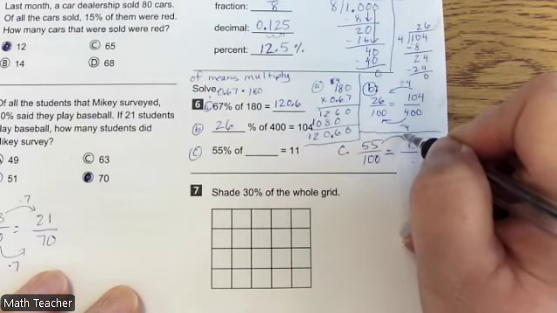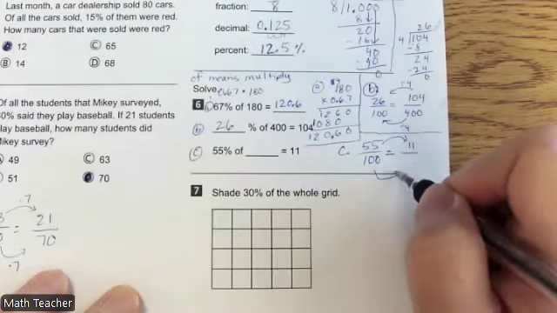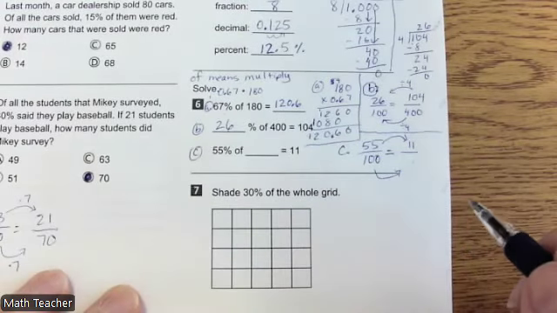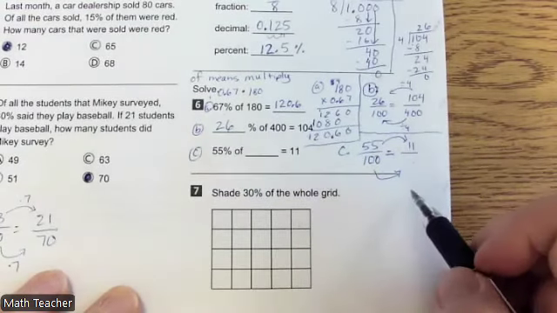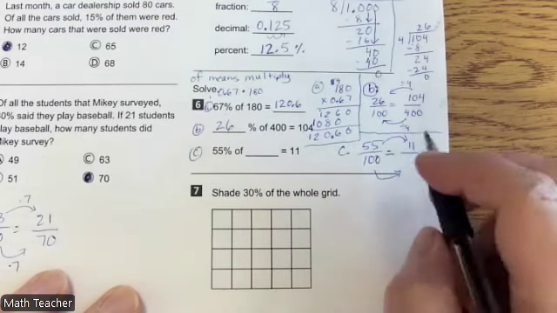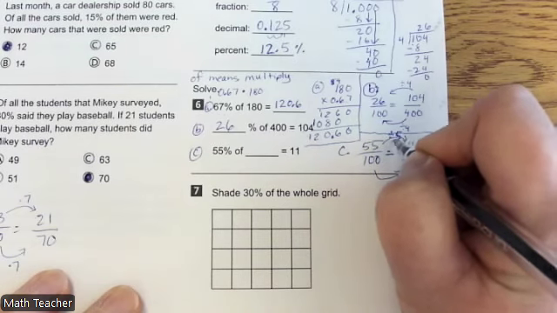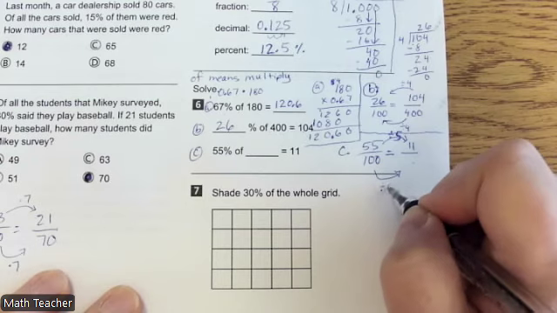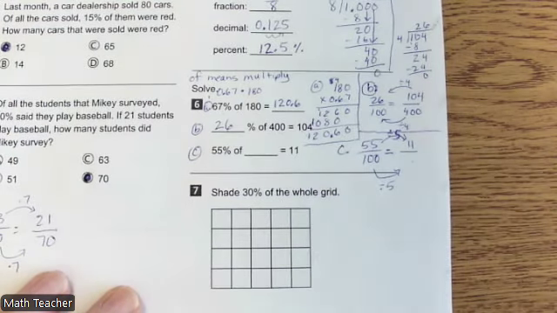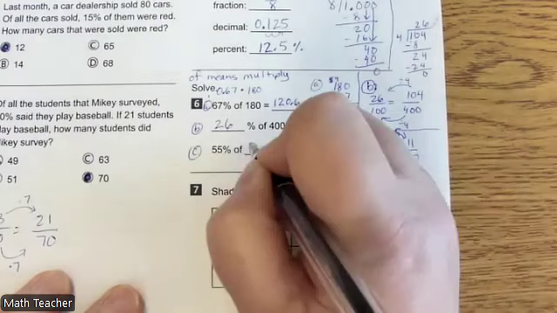So then we take a look to see, is there something that I can do to 55 to take me to 11? And then once I have that, I'll do the same thing to the denominator, because whatever you do to the numerator, you have to do to the denominator. So how do we get from 55 to 11? We needed to divide by 5. So whatever I did to my numerator, divide by 5, I need to do to my denominator, divide by 5. 100 divided by 5 is 20.